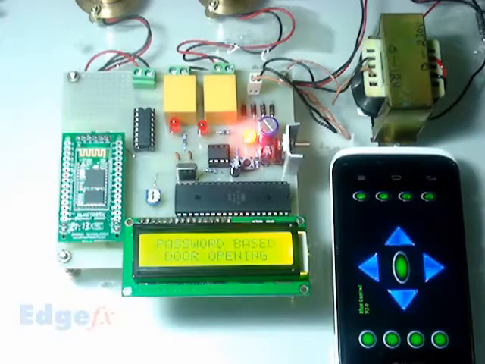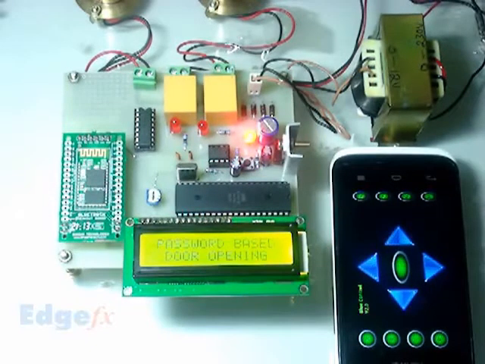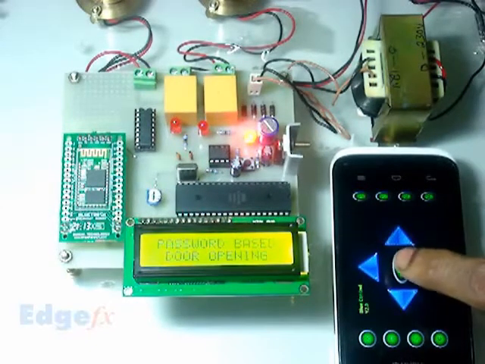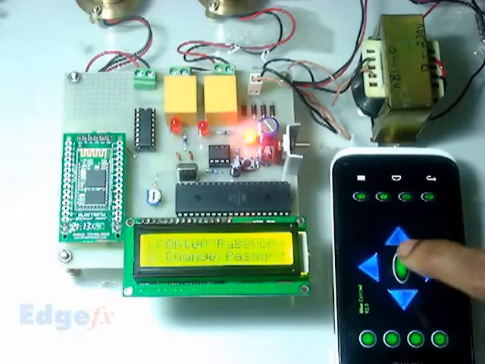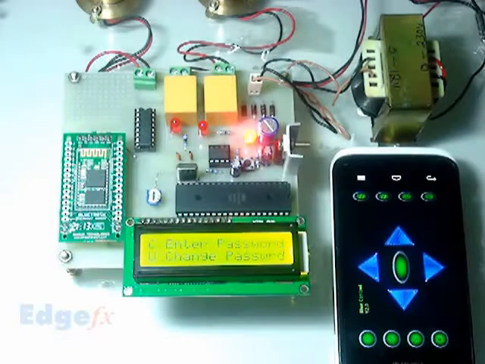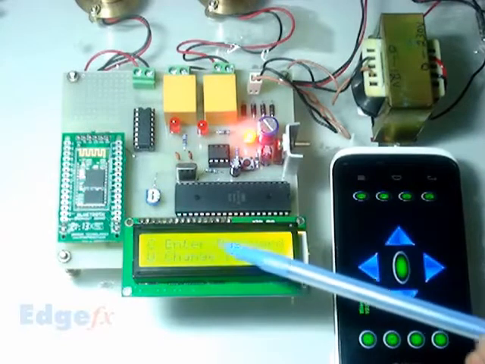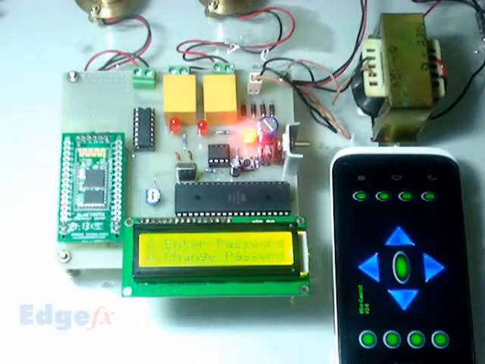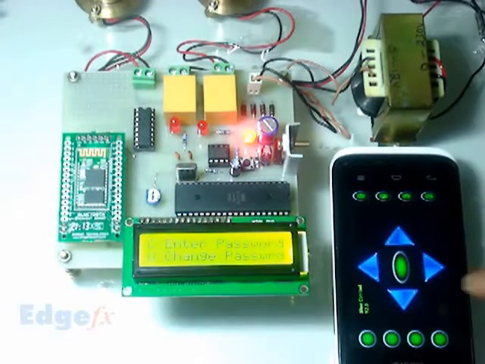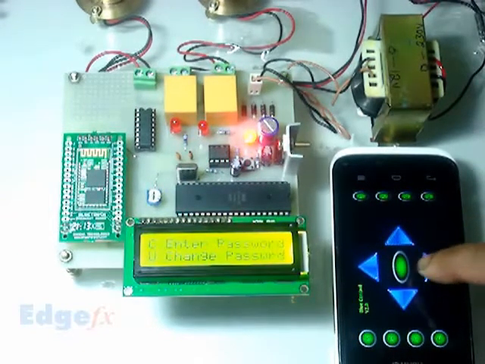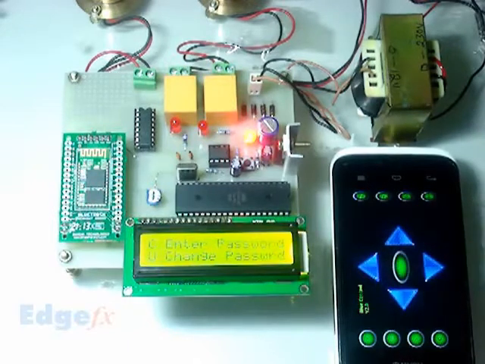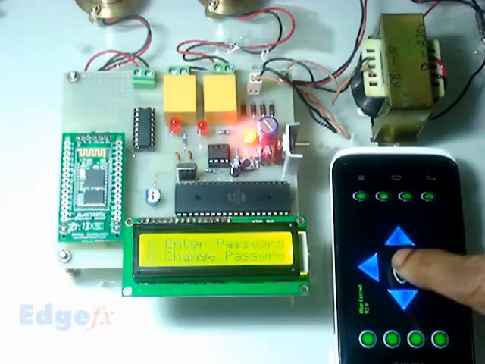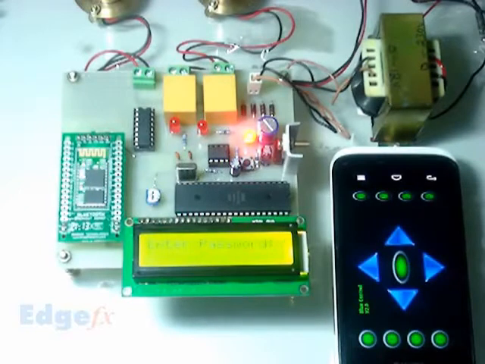For example, it's writing that password based door opening system. So we have to first press this. Once we press this, we find it tells us C to enter the password. That means if I have to press this, it will be enter the password, or the U for changing the password. Now if I press C, it tells me to enter the password.